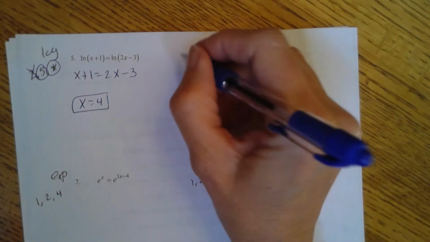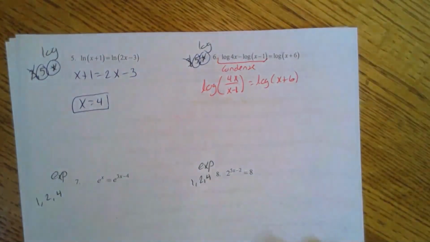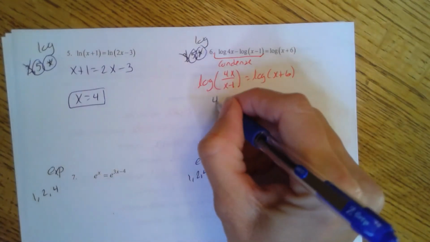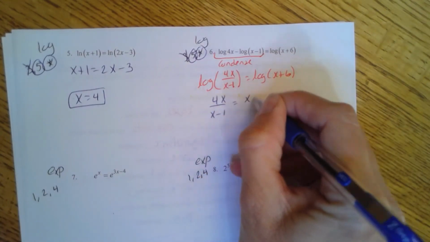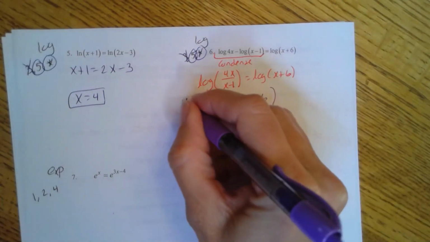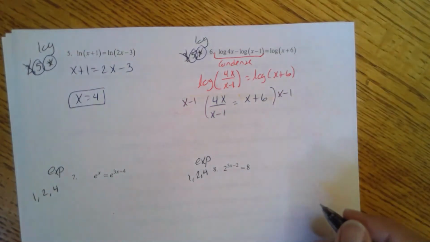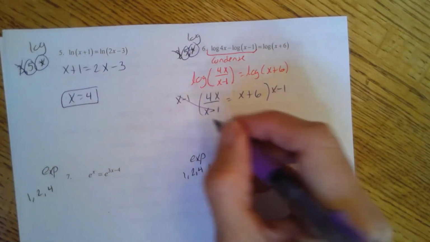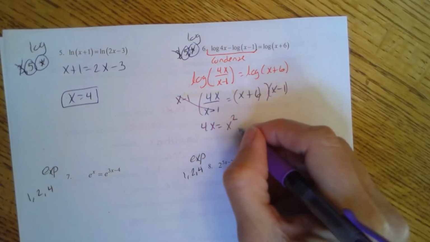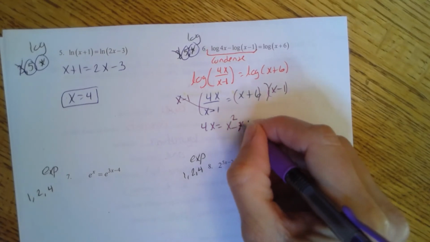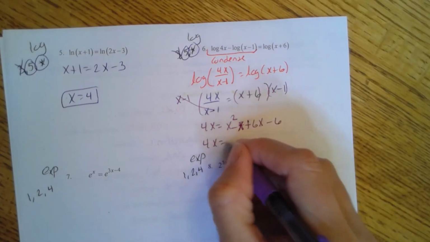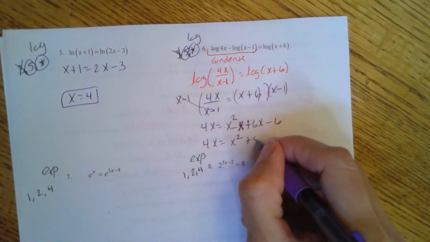So what strategy should we use? Well, we still have 2 logs, so my strategies are going to be 5 and asterisk. So I have that the logs are equal, so now I can say the arguments are equal. So 4x over x minus 1 is going to equal x plus 6. Now we're back to 116 material, which is solving a rational equation. So we're going to multiply both sides by x minus 1 to get rid of the fraction. On the left side, they just cancel, but on the right side, we're going to have to multiply all that out. So x times x is x squared. Outer gives me a negative x, inner gives me a positive 6x, and last gives me a negative 6. So 4x is going to equal x squared plus 5x minus 6.